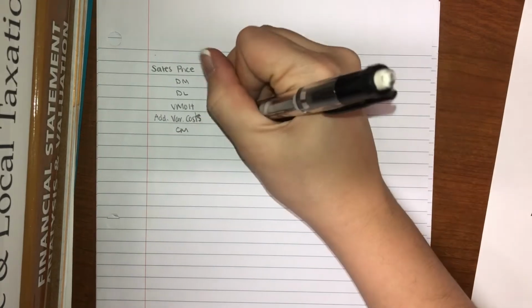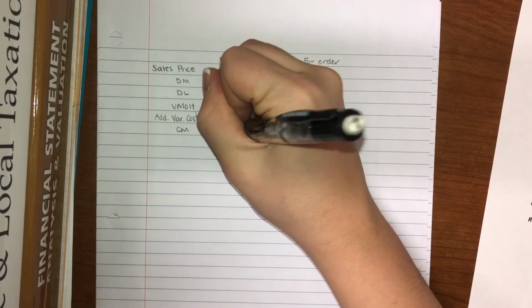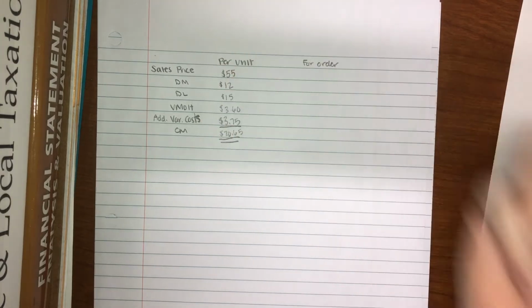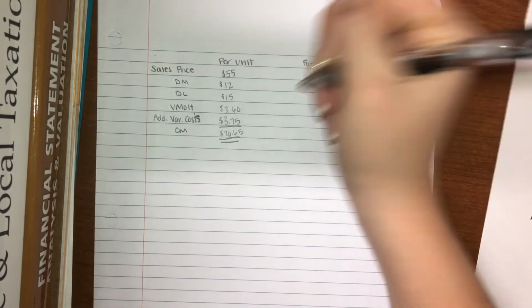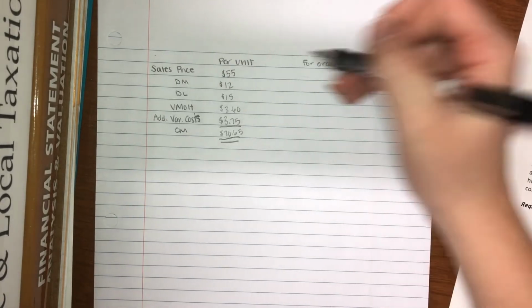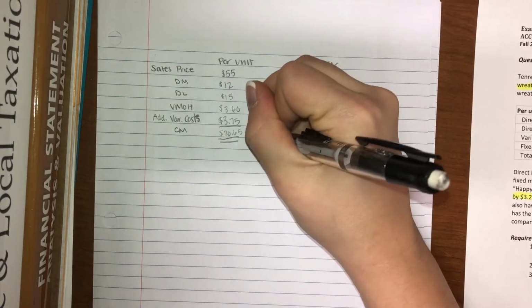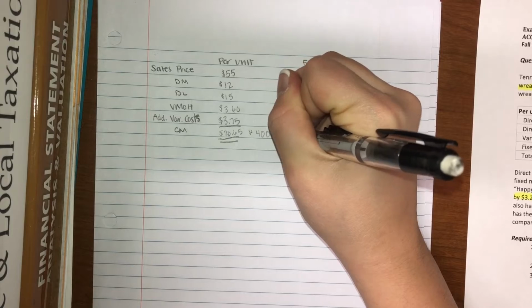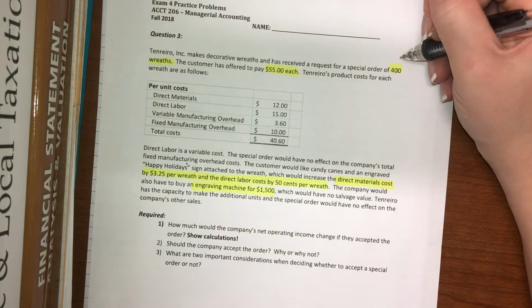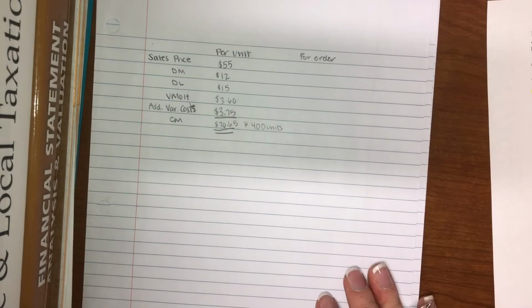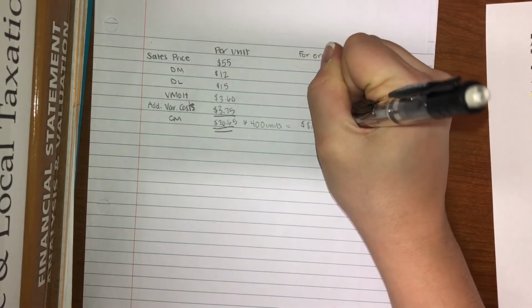So the contribution margin, if I were to do this now, would be $20.65. We have the per unit, and I want to go for the per order. So that would be $20.65 times 400 units. And that's where we got that at the very beginning of the problem up here. Multiplying that together, I get 8,260.